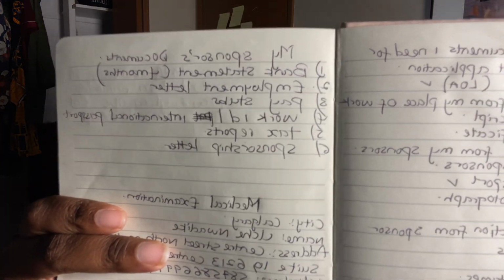So I have a list with me, my book, which I wrote my list of items I'm supposed to use for my study permit. I wrote this list on the 27th of August 2023, and I was able to submit my application on September 26, 2023.